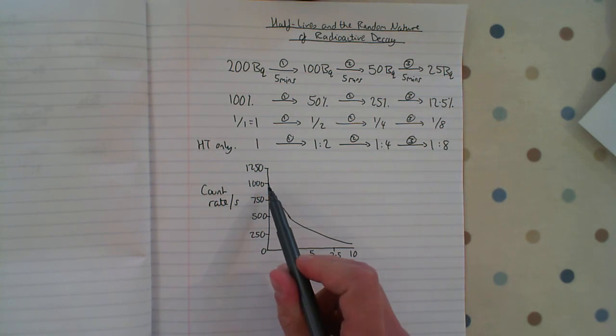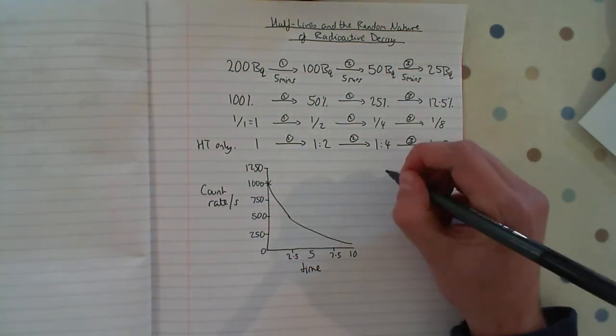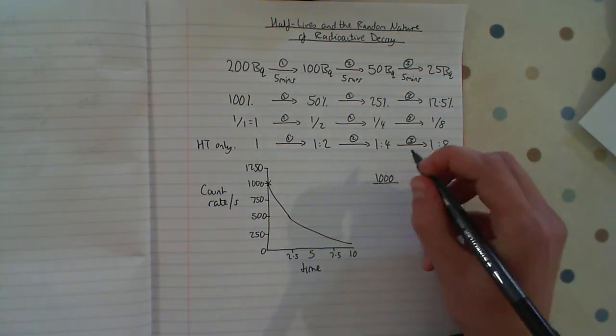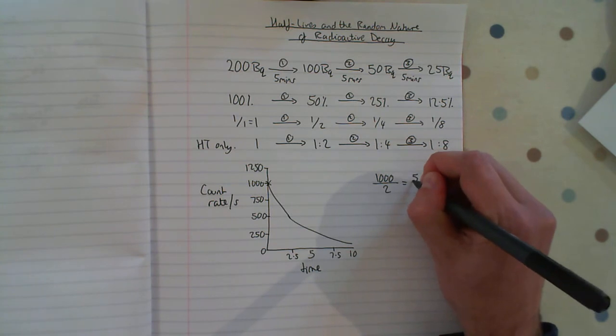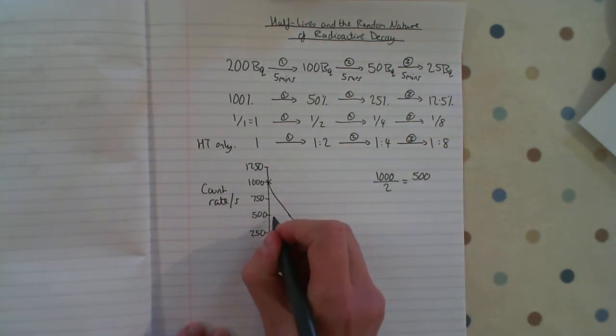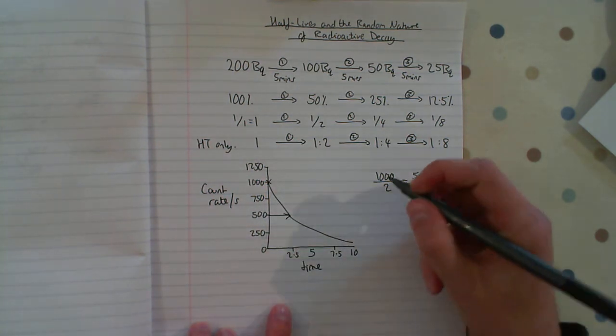We look at where the graph meets the y-axis, and it's meeting there at 1,000. We halve 1,000, so 1,000 divided by 2 equals 500. We go to our y-axis at 500 and we draw a line across straight using a ruler. I'm showing a bad example by not using a ruler.